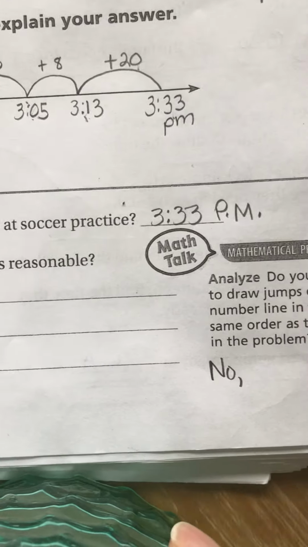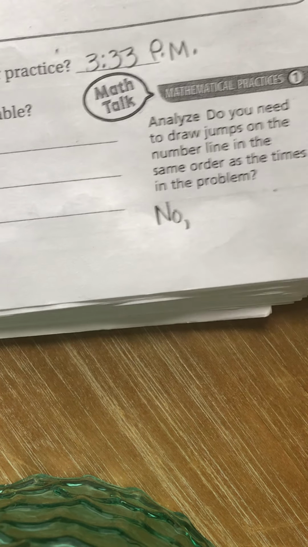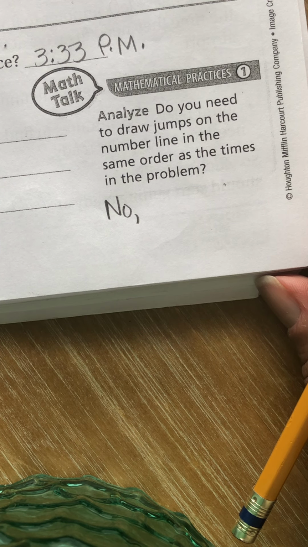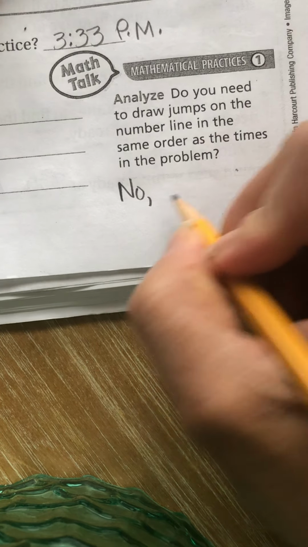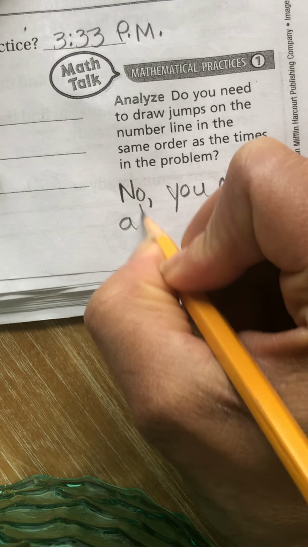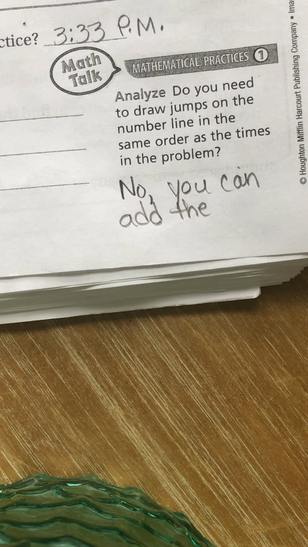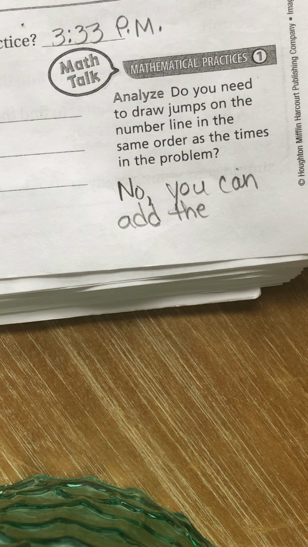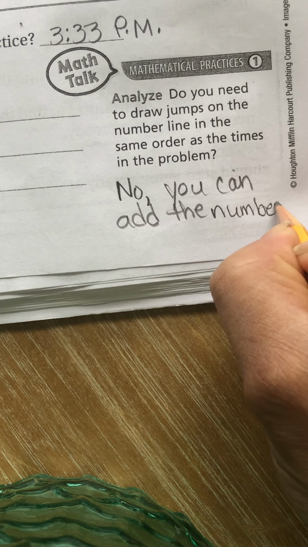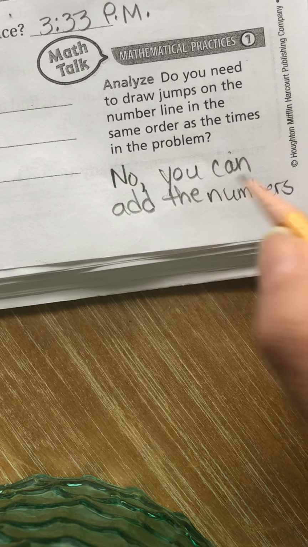So I'm just going to put here, do you need to draw jumps on the number line in the same order as the times in the problem? My answer is no. You can add the numbers in any order.